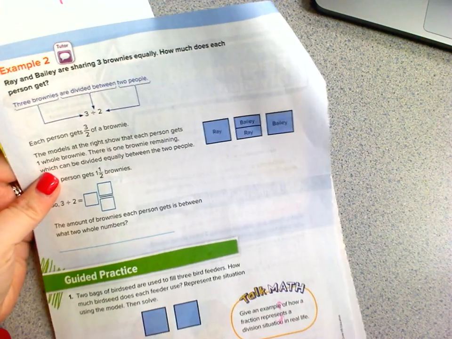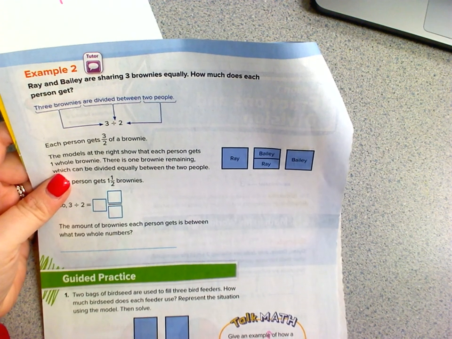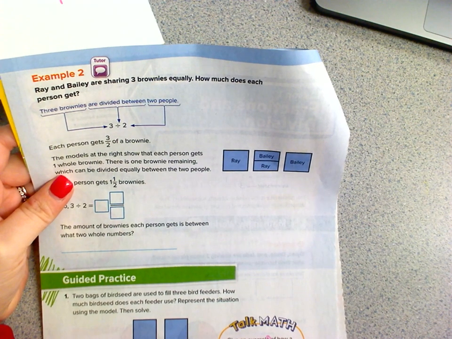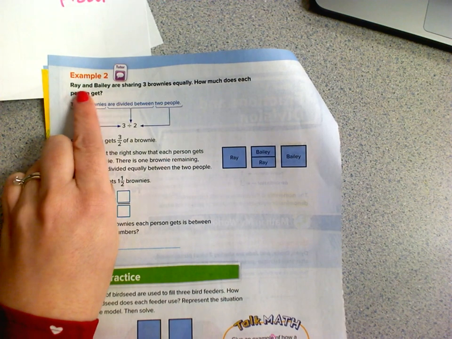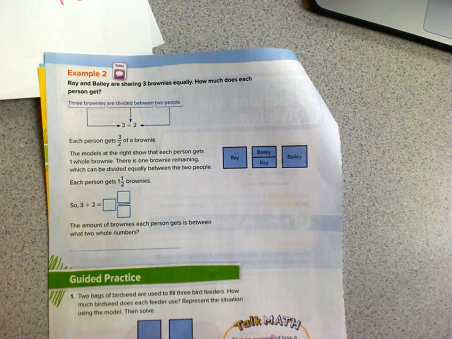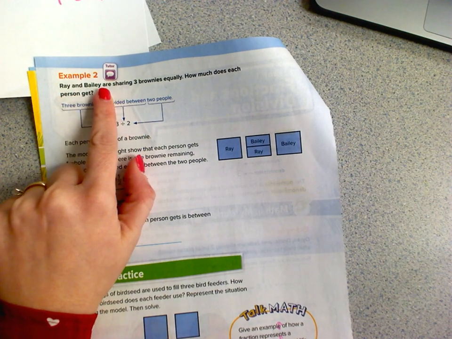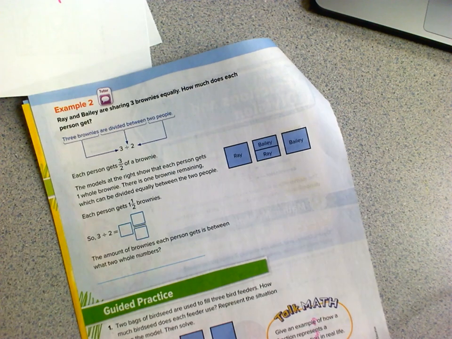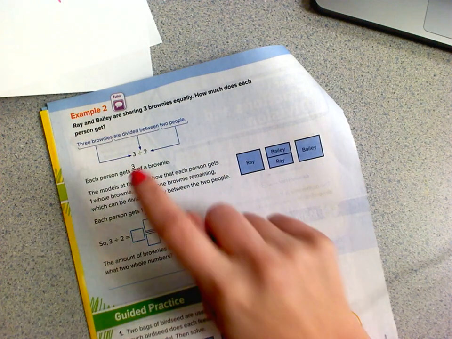The next example says that Ray and Bailey are sharing 3 brownies equally. How much does each person get? So now we only have 2 people and we have 3 brownies. So everyone's going to be able to get more than just 1, right? Because if we had 2 brownies, then they would share 1 each equally, and that would be fine. But we have 3. That means that everybody can get 1 brownie and a little bit more. So each person gets 3 out of 2 of a brownie.